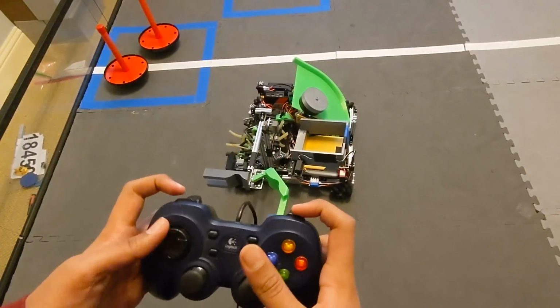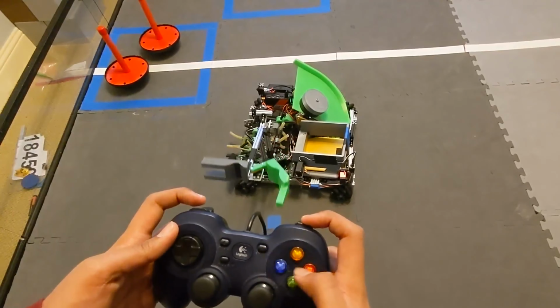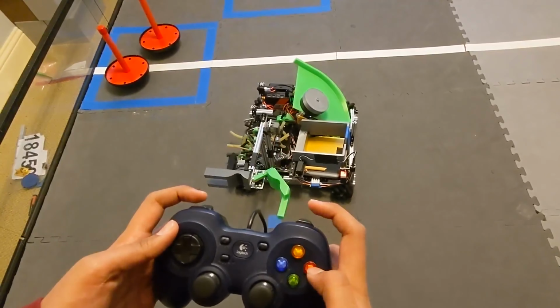Finally, we have 2 buttons on the front of the gamepad that determine the height of the wobble goal grabber, and 1 button that toggles between wobble goal grabber open and wobble goal grabber closed.